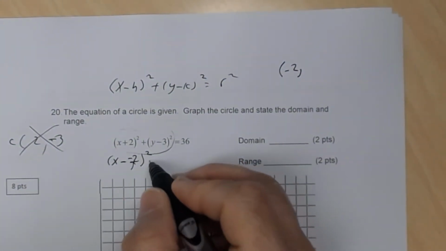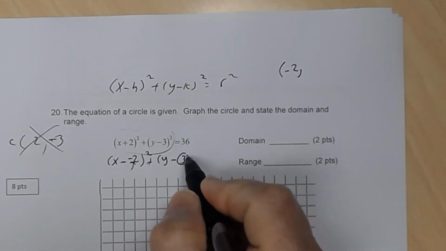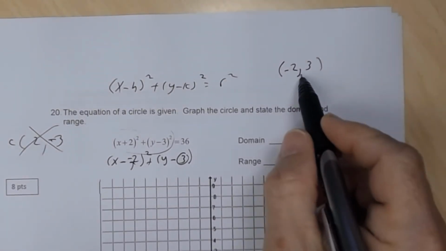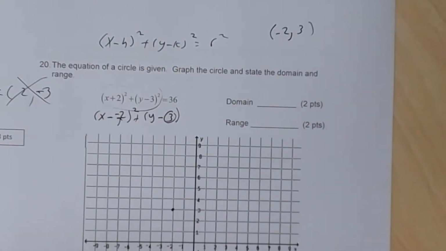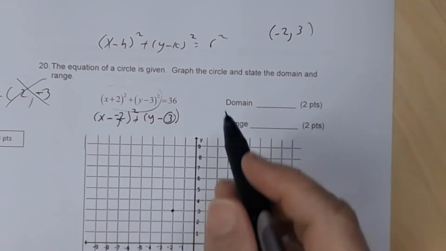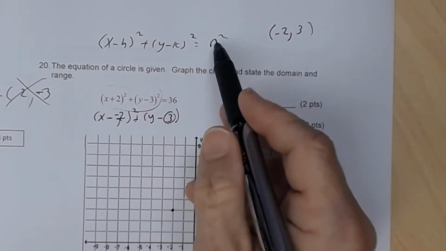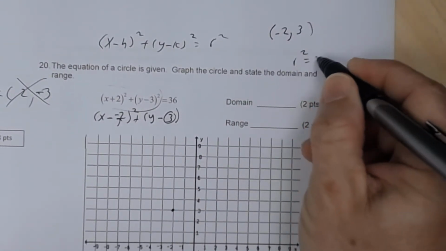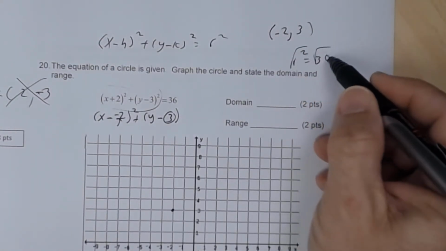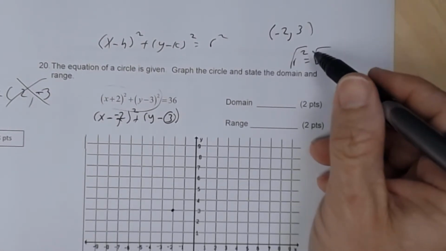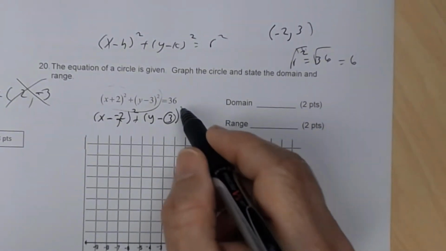And then here, that's going to be plus y minus 3. So it's already in the form y minus. So that means that k is 3. So your center is negative 2, 3. That's your center. So negative 2, 3 right here. Now you got to find the radius. Remember, in the equation of a circle, that number here is r squared. So that means that r squared equals 36. And so to get r by itself, you can take the square root of 36. Don't do plus or minus because you are dealing with distances here. So just do the positive square root, the principal square root. So r is 6. So that's your radius.